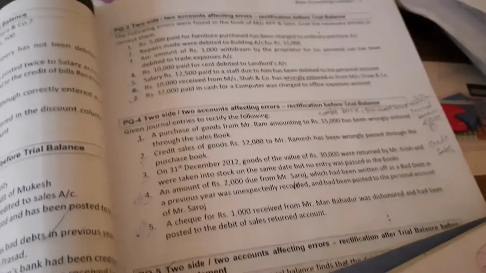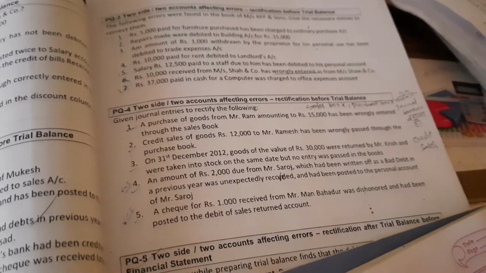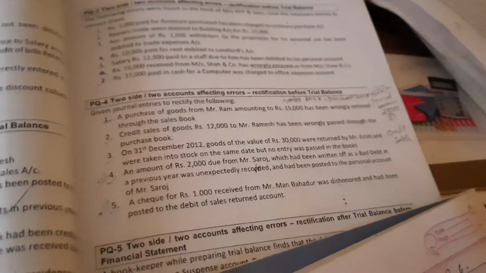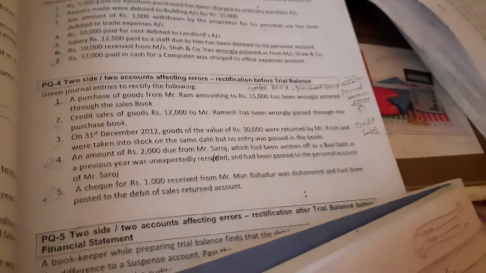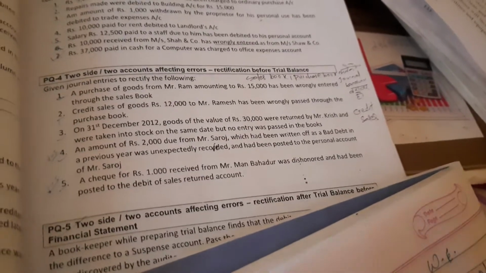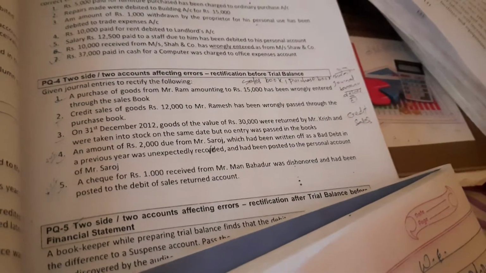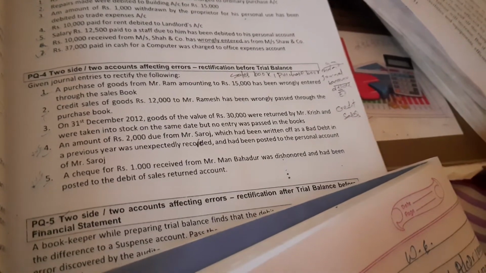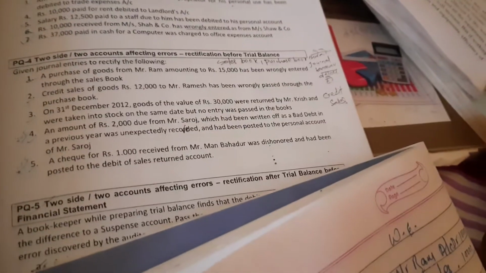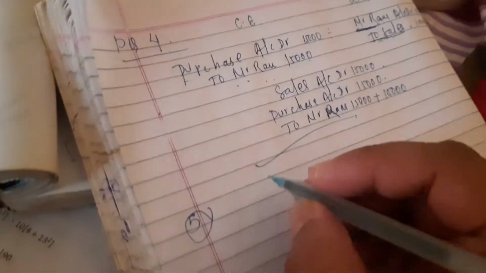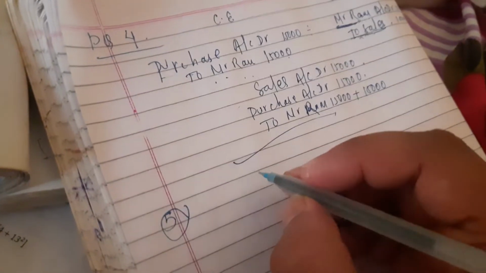A cheque for rupees 1,000 received from Mr. Man Bahadur. So we have received a cheque, and it has been dishonored. In the dishonored case we need to debit Mr. Man Bahadur and credit bank.